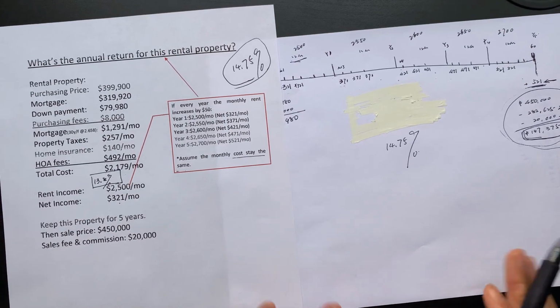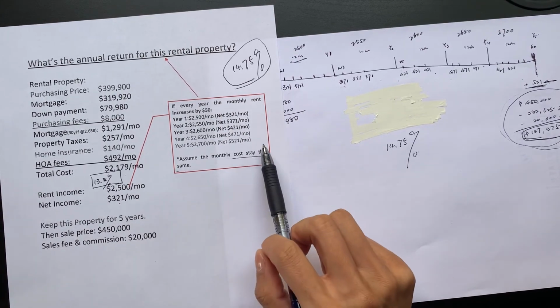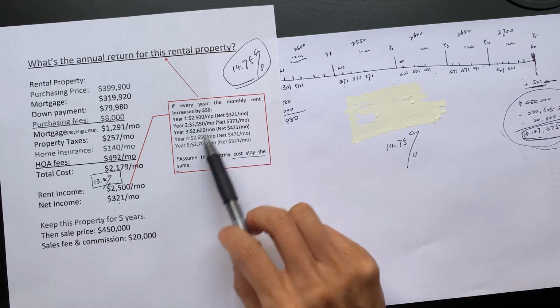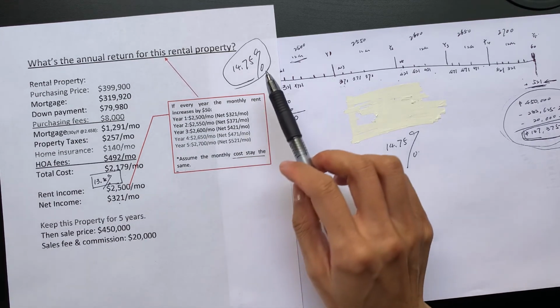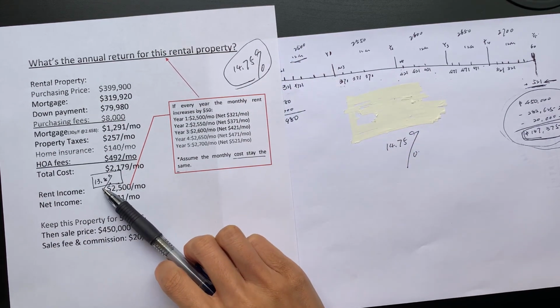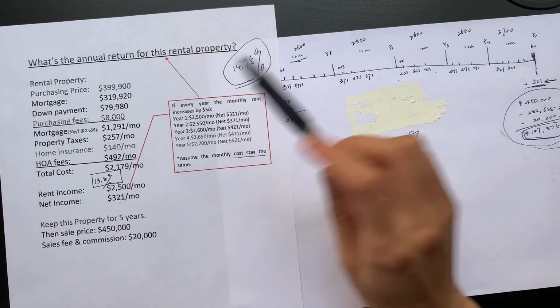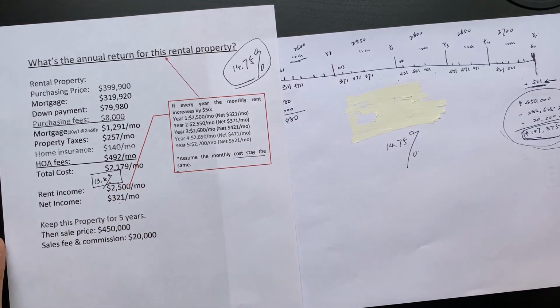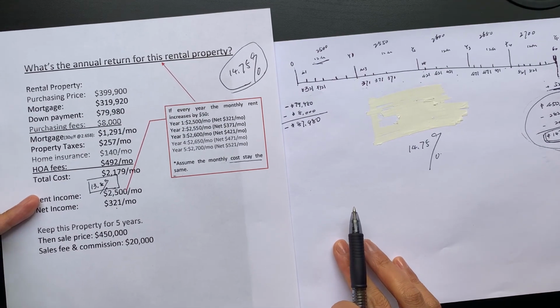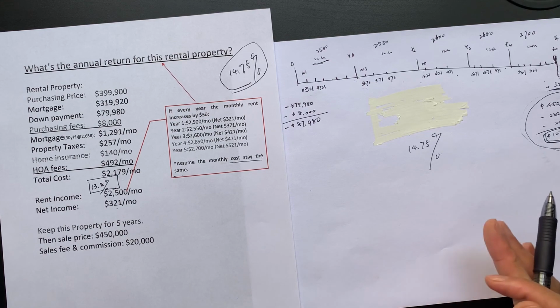This tells you that if you increase your rent every year by $50, your annual return will increase by about 1% annually. So that is how you calculate your return when you increase your rent.